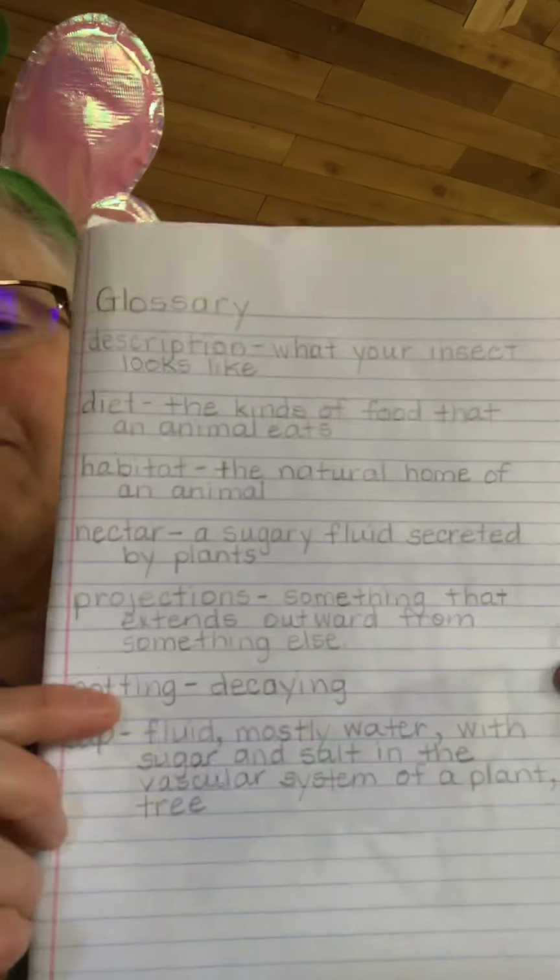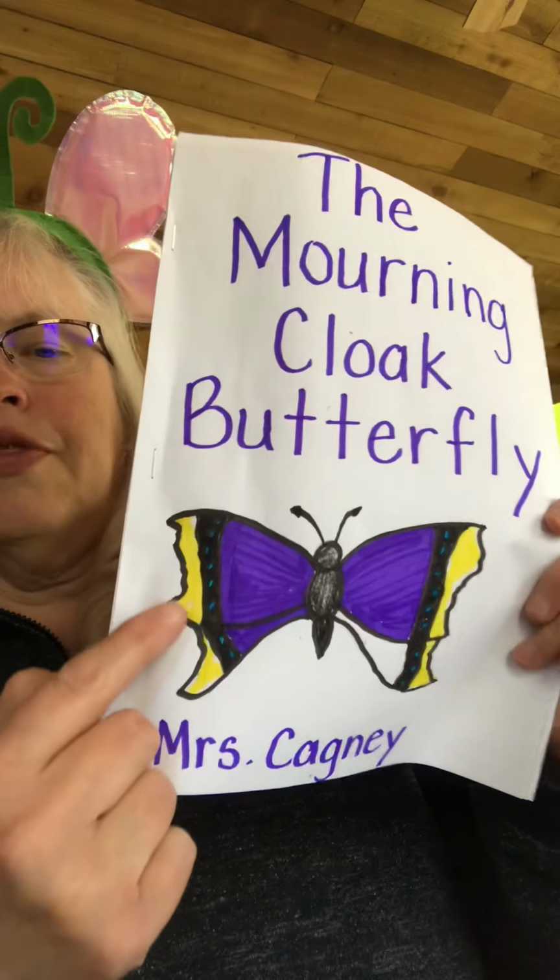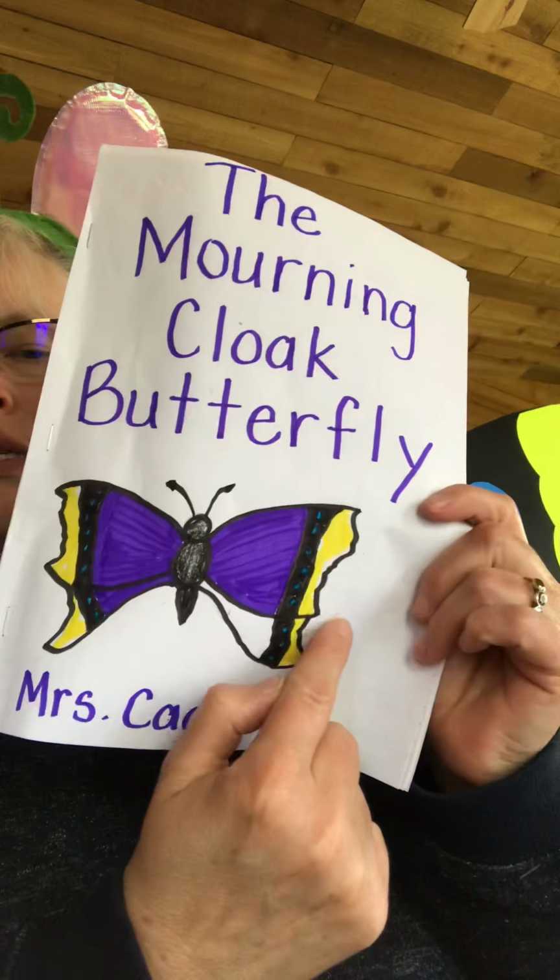Do you see nectar? That is a word that was in my diet paragraph. Let me read the sentence. These butterflies also eat rotting fruit, gross, and sometimes flower nectar. So I had to tell my reader what nectar means in case they weren't sure. Let me see what else I have. Projections. Listen to the sentence that has projections in it. It says, their wingspan is 2 1/4 inches to 4 inches with short projections on both wings. Well, my reader might not know what projection means. So I write that in my glossary. I look it up in the dictionary, or you can look it up online. That's what I did. And it says something that extends outward from something else. You can sort of tell. I tried to draw the projections, the little pointy things that stick out on the wings.